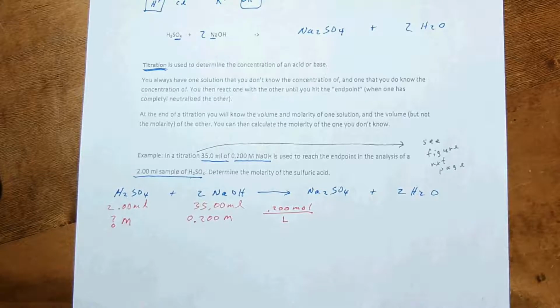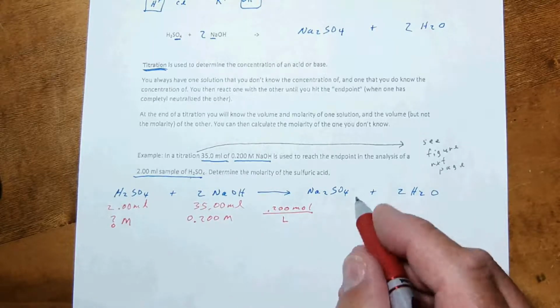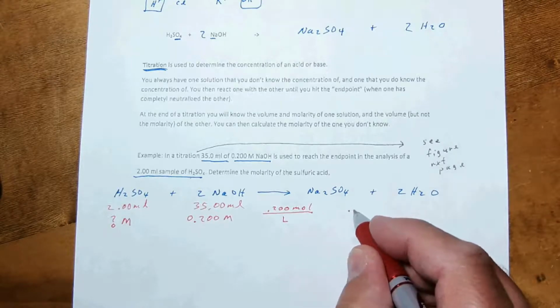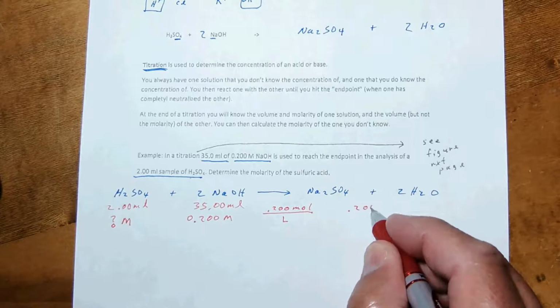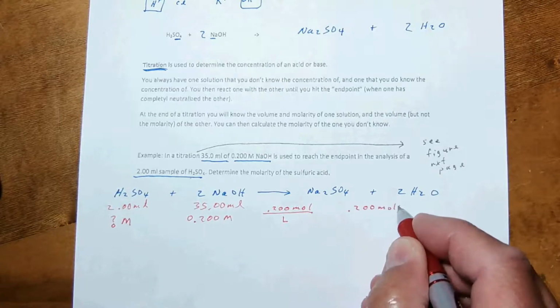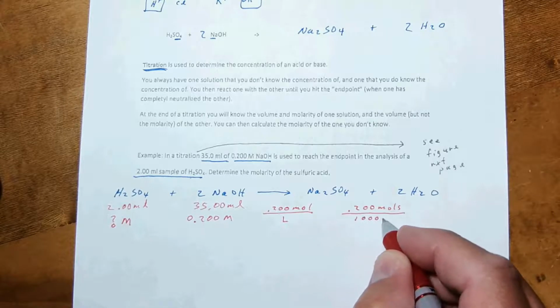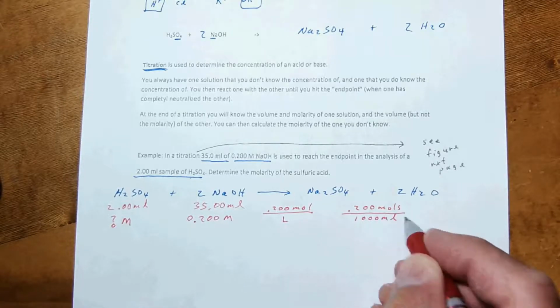Since we're working with the units of milliliters, I'll take this conversion factor and change it just a little bit. Instead of calling it moles per liter, I'll say it's 0.200 moles per 1,000 milliliters.